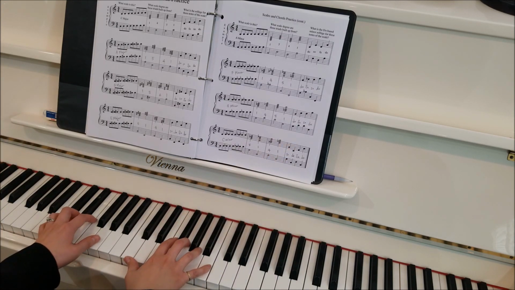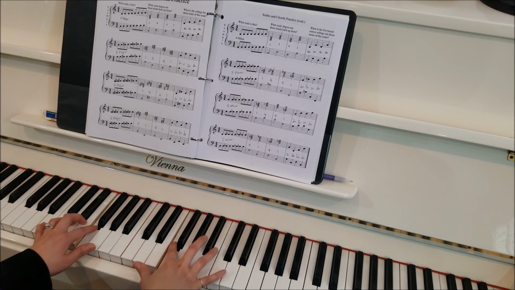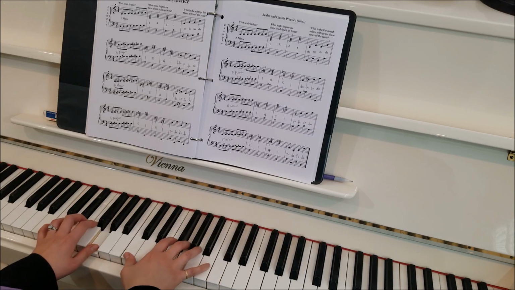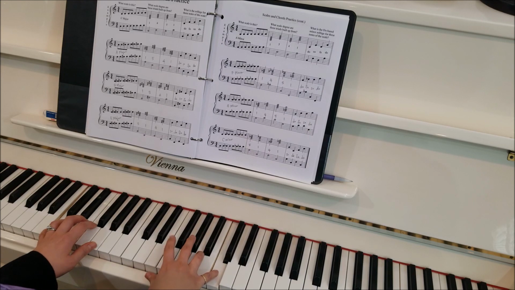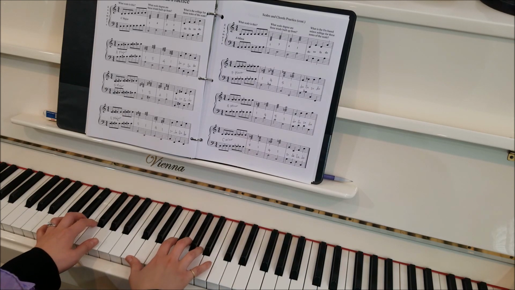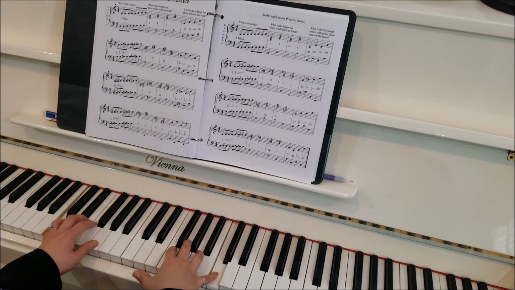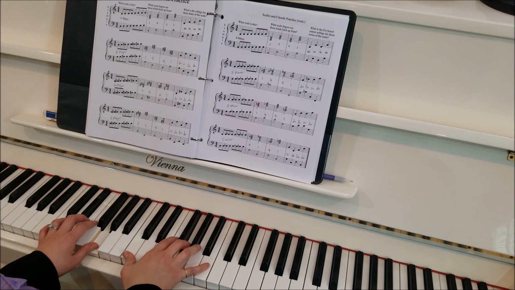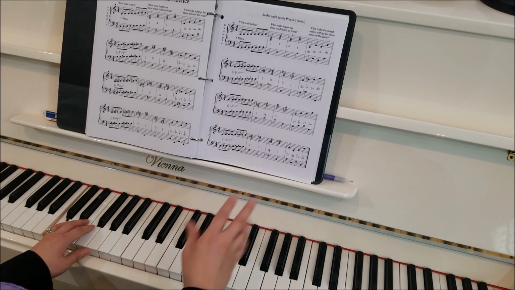We have G, C, F, C. Okay, or we have so, do, fa, do. Let's sing the right hand first. So we have so, do, fa, do. Can we sing the left hand? Let's try it. So, do, fa, do. Ah, left hand was easy.